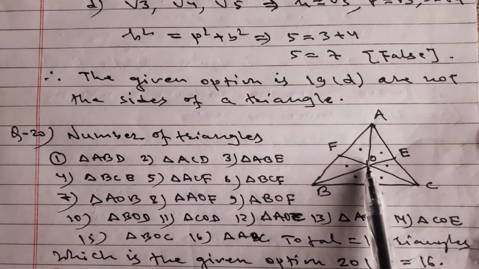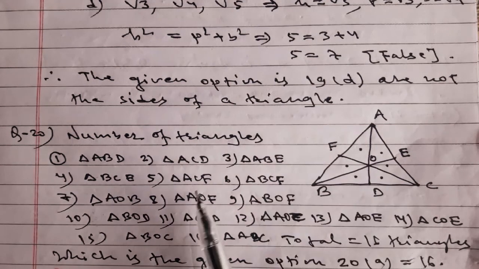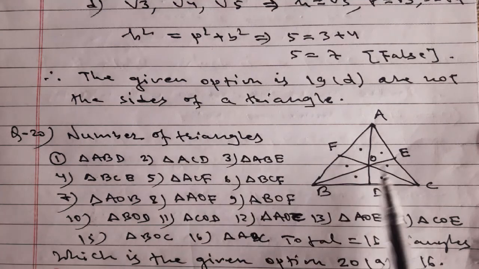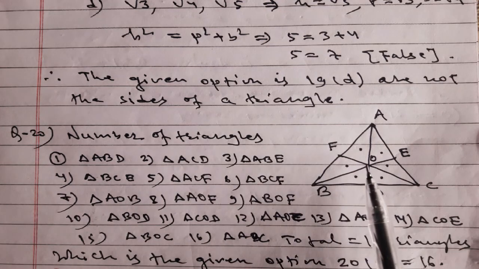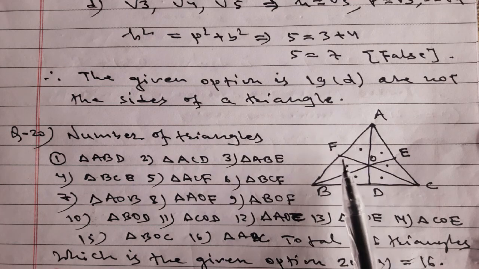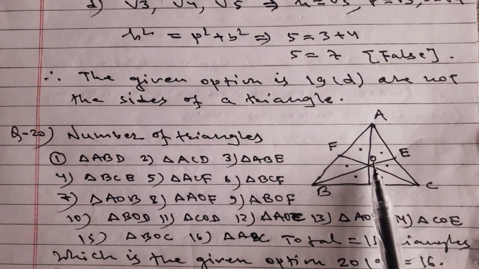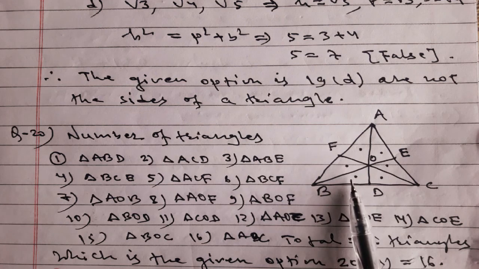Now we'll take the help of AO, BO and CO. If we take the help of AO, then we'll get two triangles containing the side AO, AOF and AOE. Then if we take the help of OF, OF contains two triangles. First we take the help of AO, which contains two triangles, then OF, which contains two other triangles, and then OD, which contains the other two triangles.